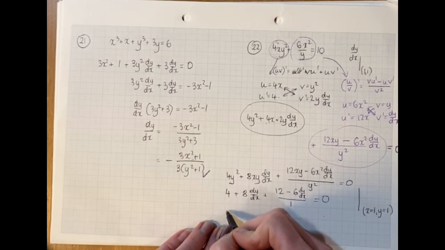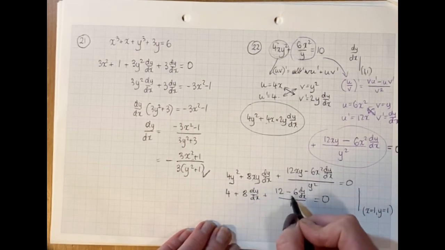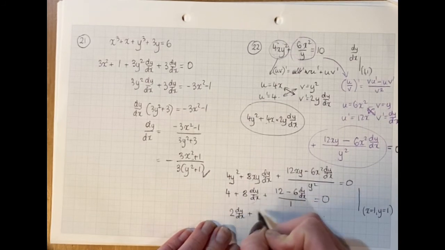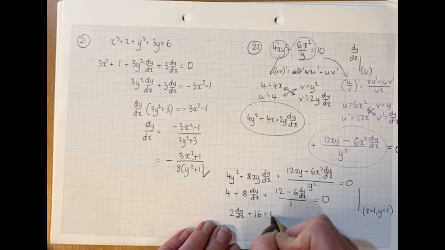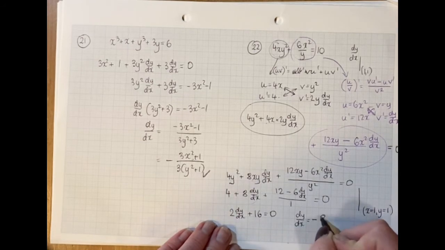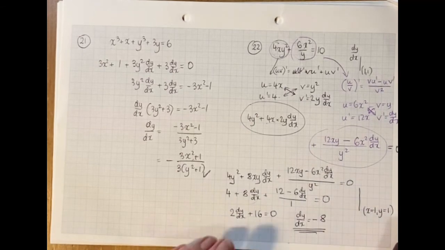So you will have 8 dy/dx minus 6 dy/dx, so it's 2 dy/dx, plus 16. So dy/dx is equal to minus 8. And that's the answer.